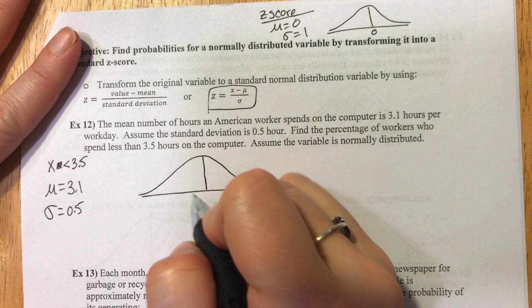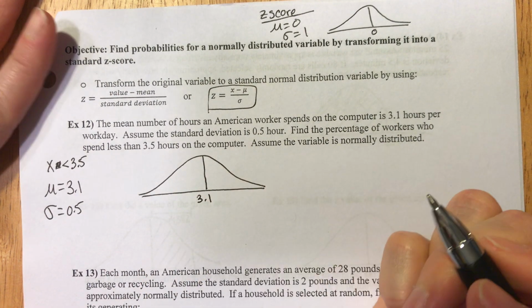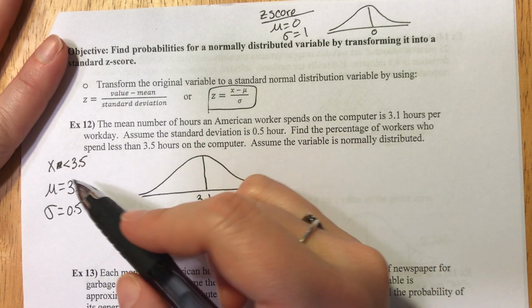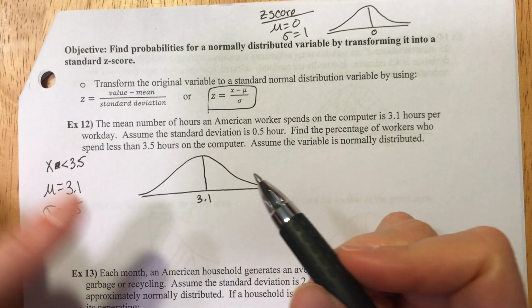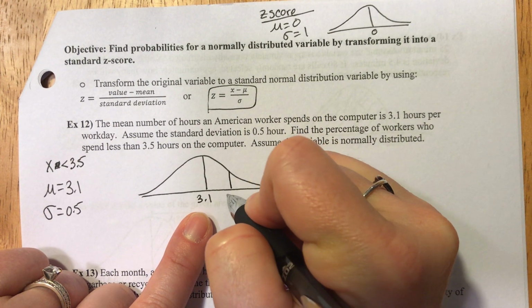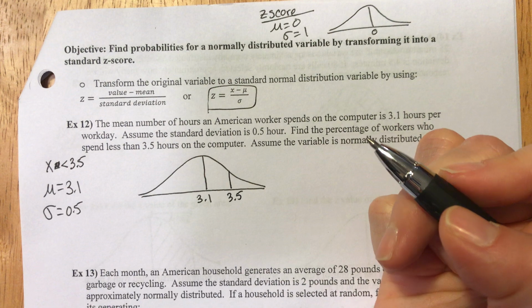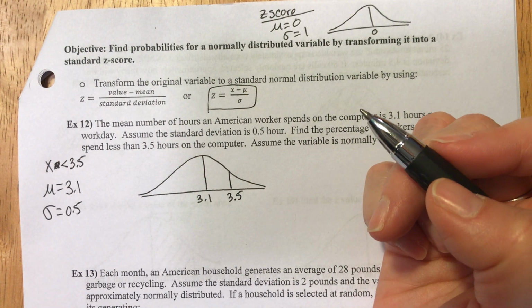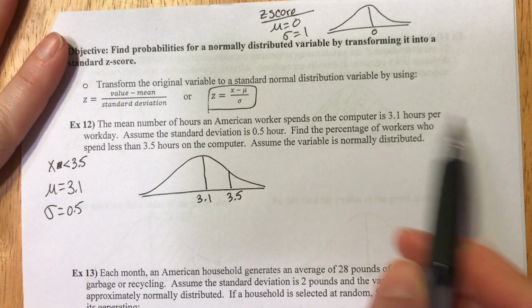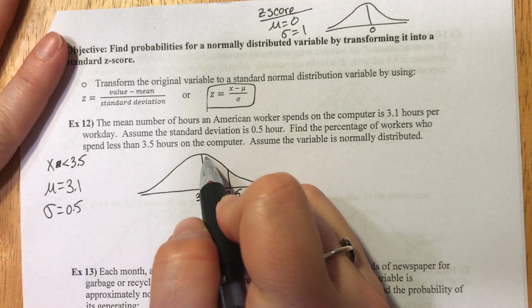Right now our mean is 3.1, because the mean goes in the middle. And 3.5, in relationship to 3.1, is higher. We still need to use the same idea. Which way are we shading? We're shading to the left because it's saying find the percentage of workers who spend less than 3.5.